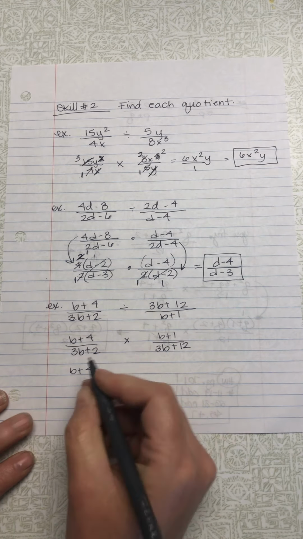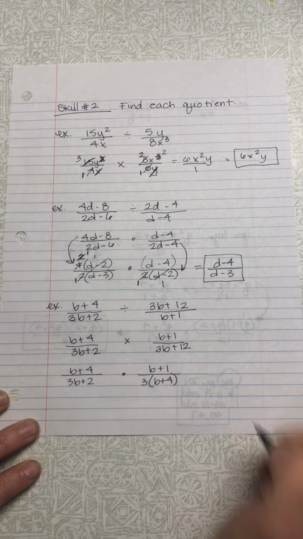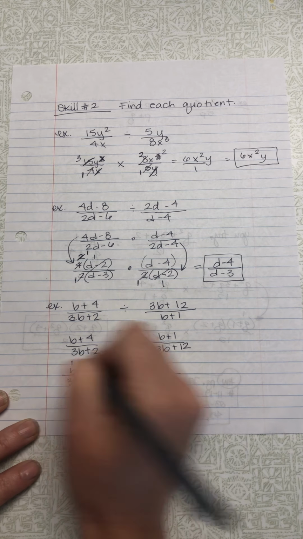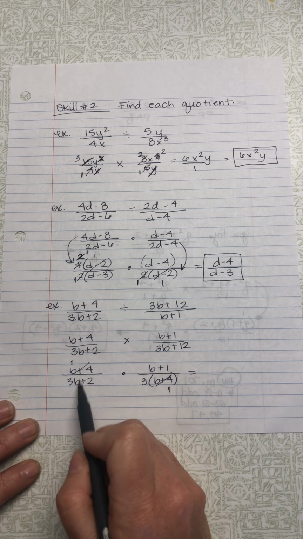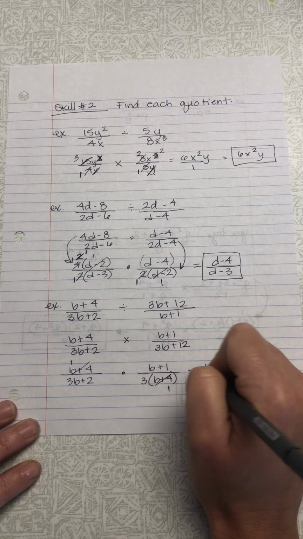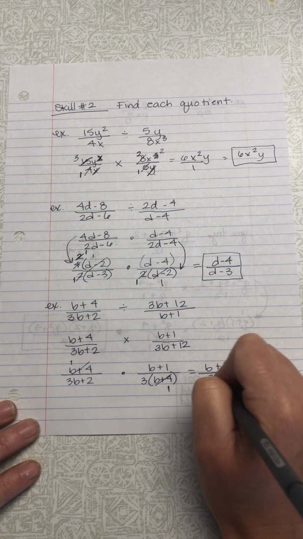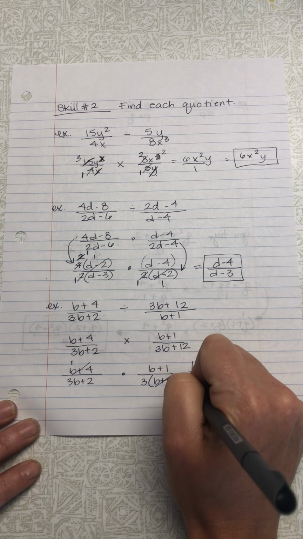Times b + 1 over, here we can factor out a 3, and we're left with b + 4. b + 4 can be canceled on the top and bottom, and we're left with 1. Nothing else can be simplified, so we're left with b + 1 on the top, and on the bottom I have 3b + 2 times 3.